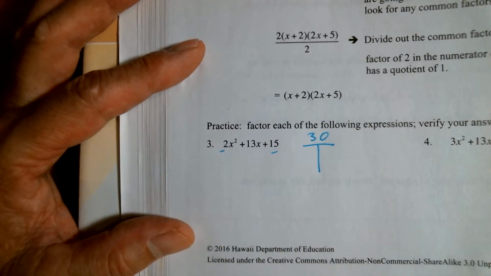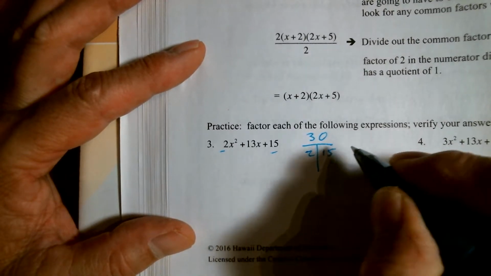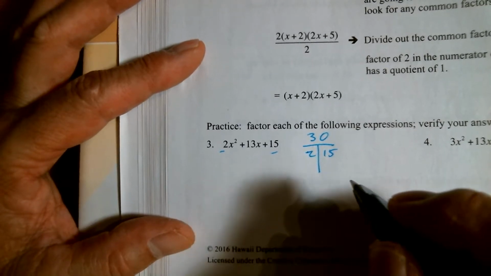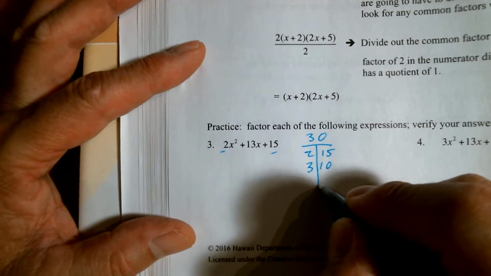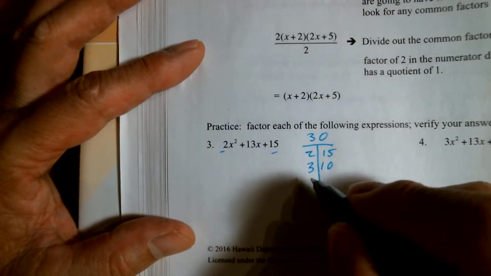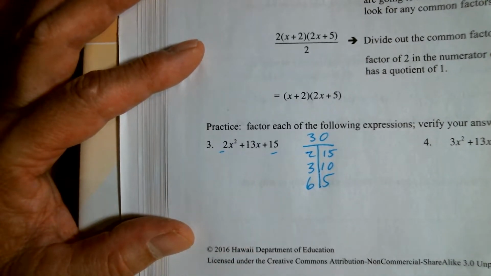I went through some of the numbers like 2 and 15. That looks kind of promising actually. Or 3 and 10, which also looks good. And 6 and 5, which I don't think we're going to get there with.